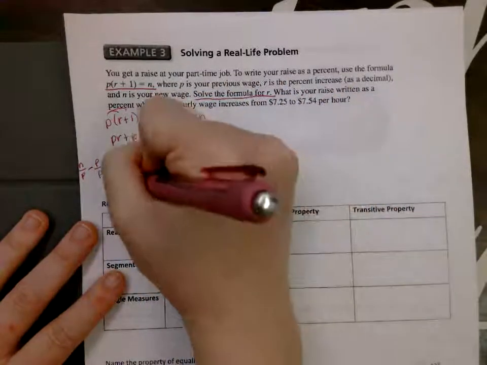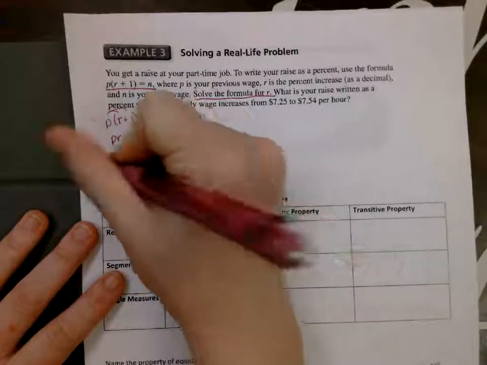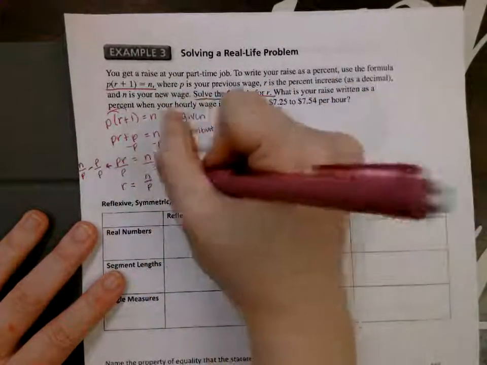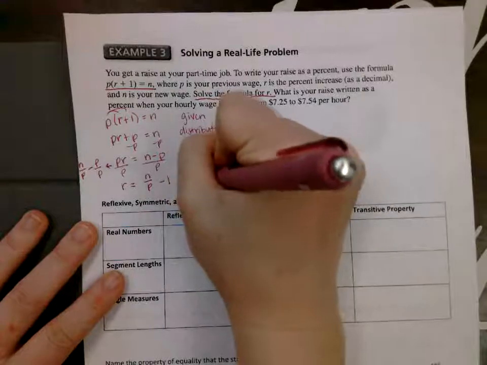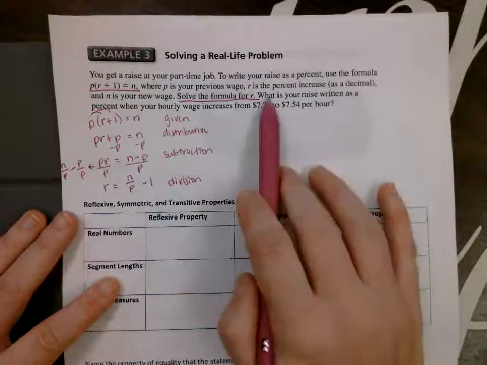Okay, so then I would get R equals N over P minus, and then P divided by P would just be 1. And I got that by doing division. Okay, so I got it in terms of R, so I'm done there. So now I'm going to keep going.